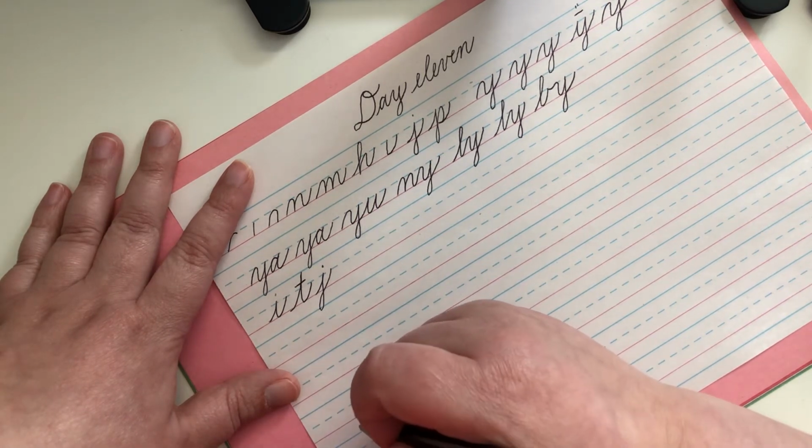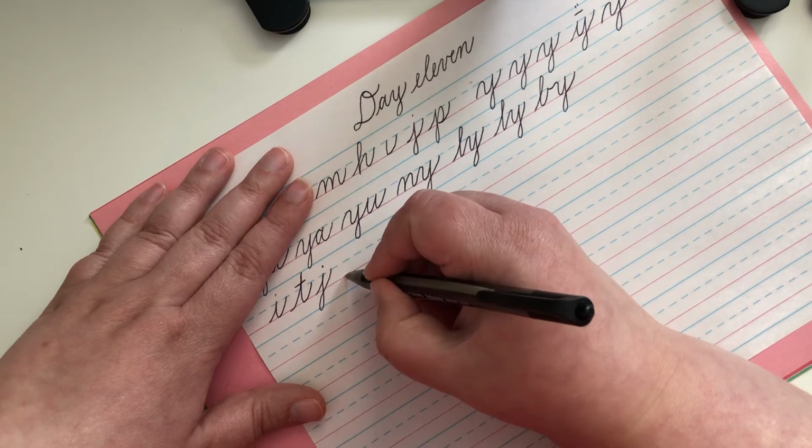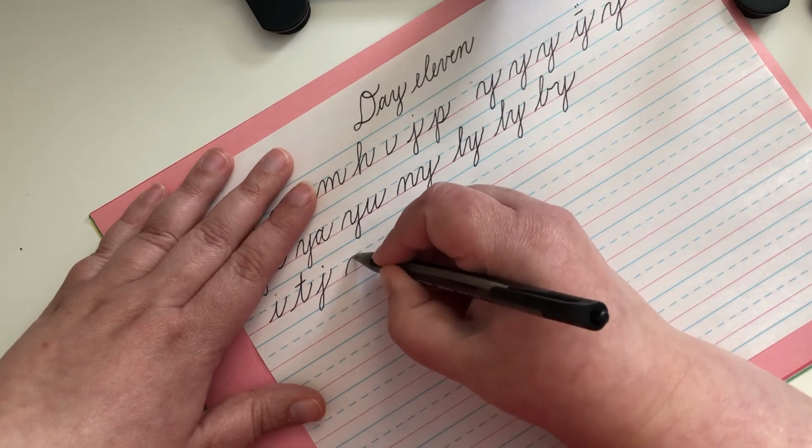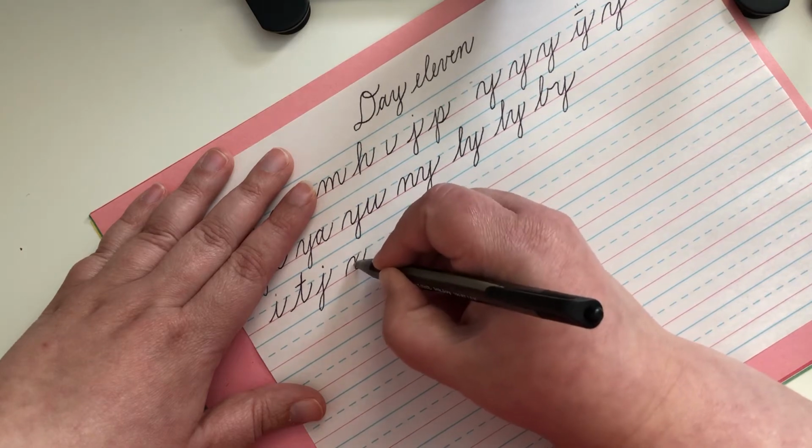The X will have to lift and go back, but this time we do an overcurve, slant, undercurve, lift, slant.